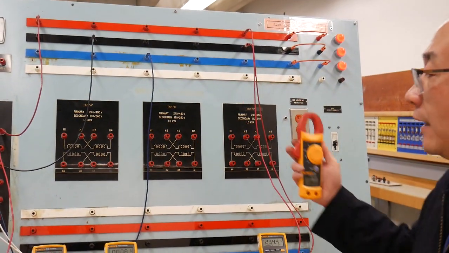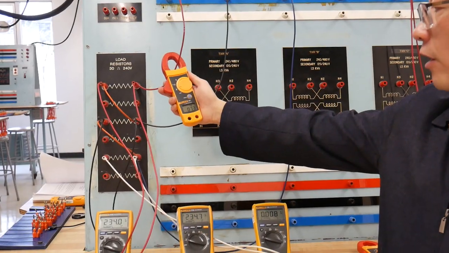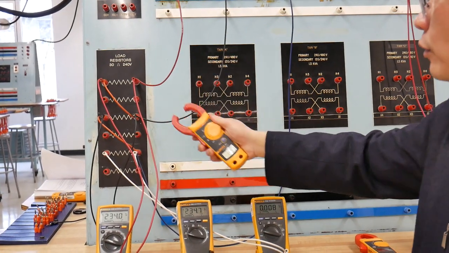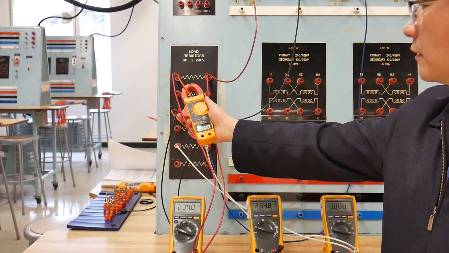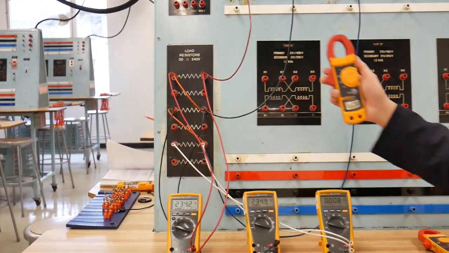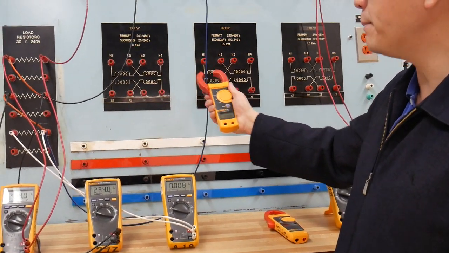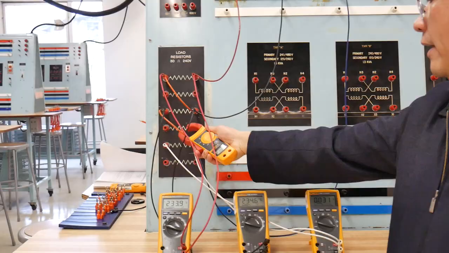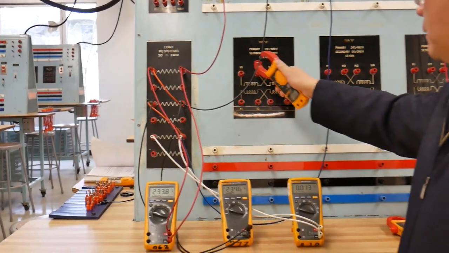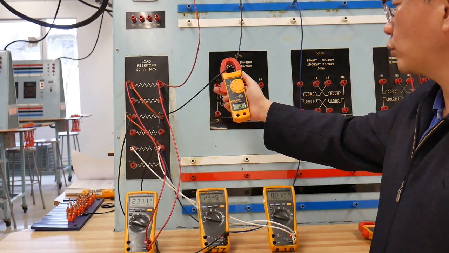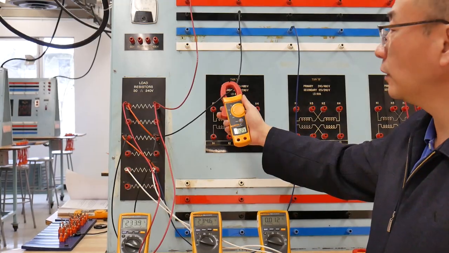But if I measure my line current here, it is 7.4 amps, equal to my phase current 7.4 amps down here. And line C is also 7.2 amps, equal to my phase current 7.3 amps down here. But my line B current is 12.7 amps, higher than the other two lines.